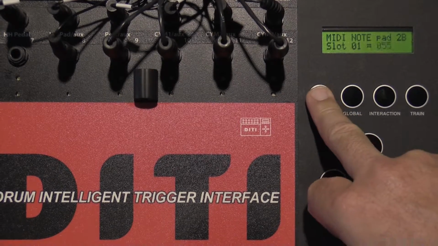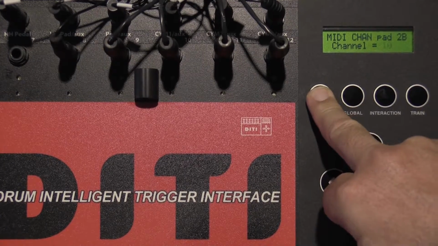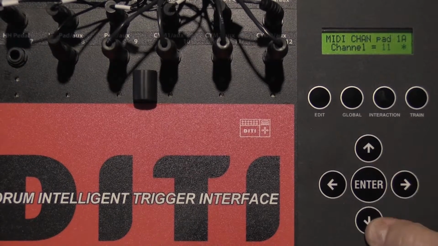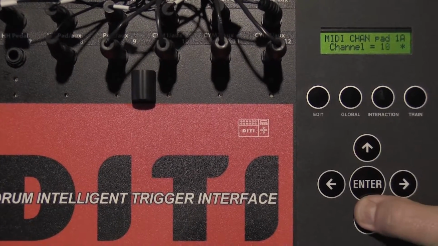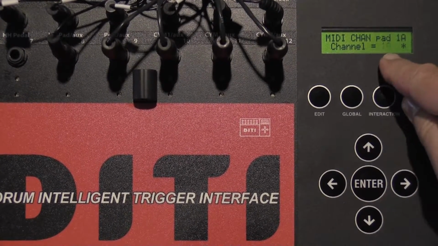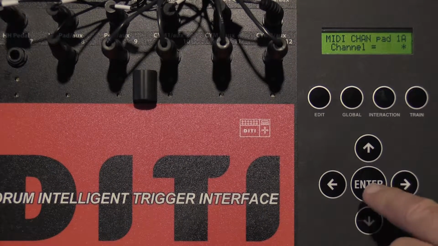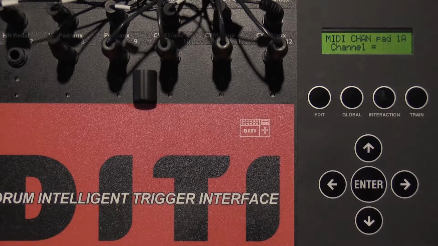When you press on the edit and hold it down, it takes you to the very first screen, which identifies what channel is on that pad. Each pad can be on its own channel. And again, you move the up and down arrows to decide what channel you want. Whenever you make a change, an asterisk tells you that you've made a change, and when you hit enter, it loads it in. So this is the channel.